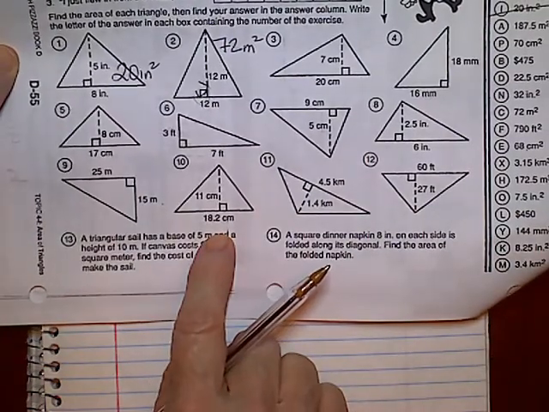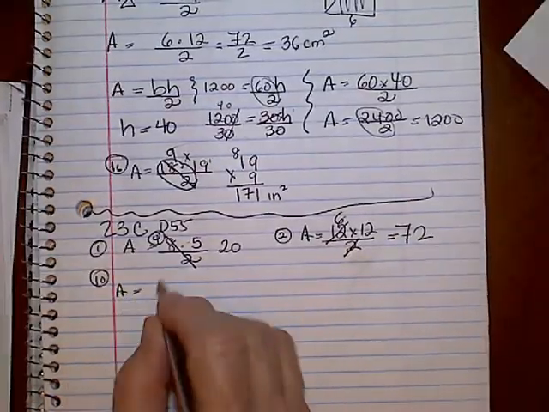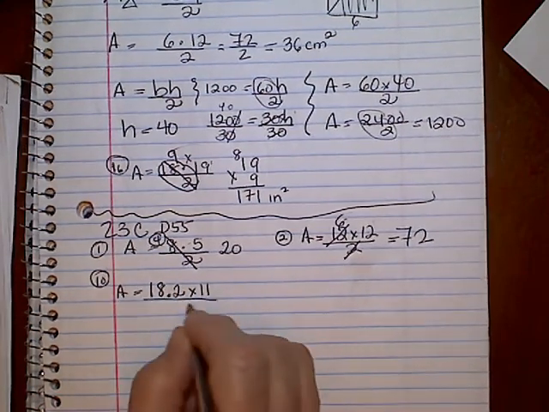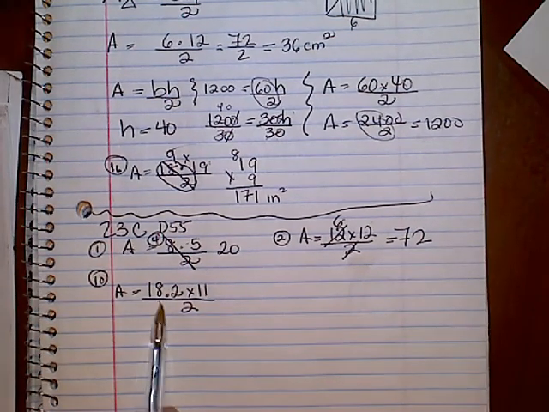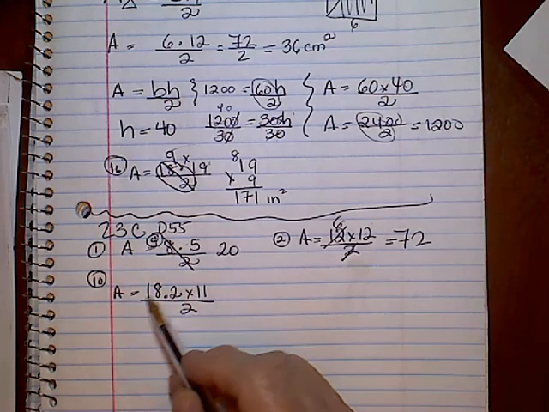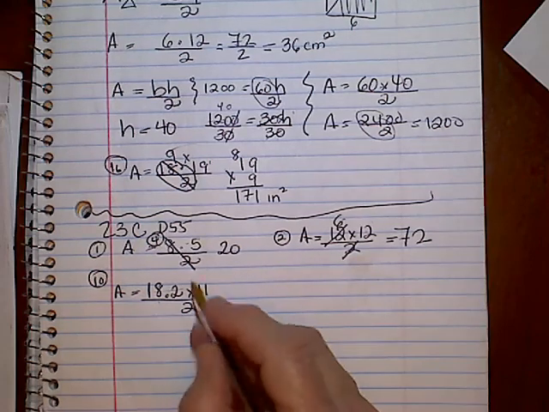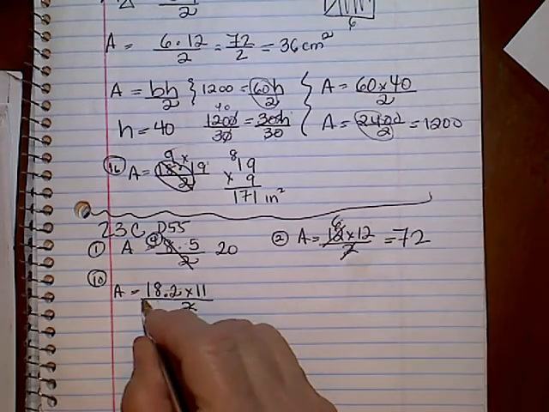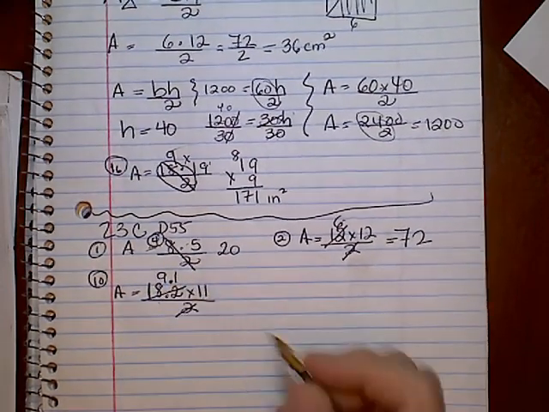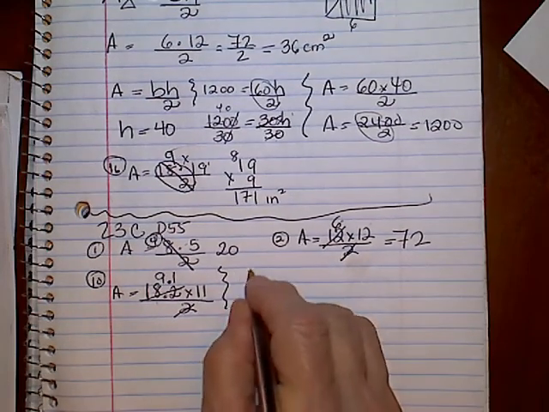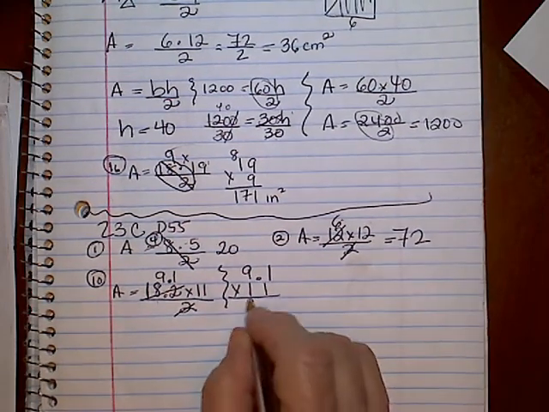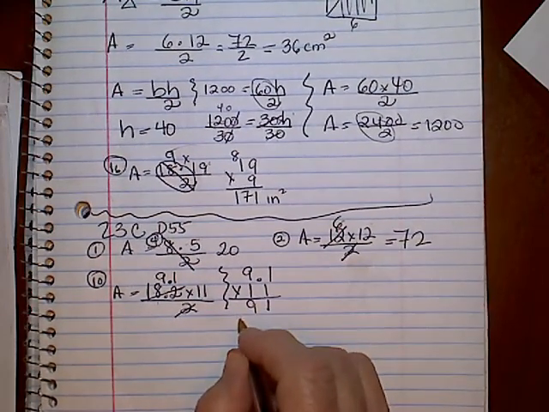The base is 18.2. So area equals 18.2, you must write down the whole thing, times 11 divided by 2. Do you want to multiply 18.2 times 11? Not I. I choose not to do that. So I'm going to divide, since that's an even number, we can cut it in half. We're going to take this divided by 2 and this divided by 2. Half of 18 is 9. Half of that 2 is 1, and we had a decimal. So now all we have to do is go 9.1 times the 11. And so that should be easy, since we're working with ones.